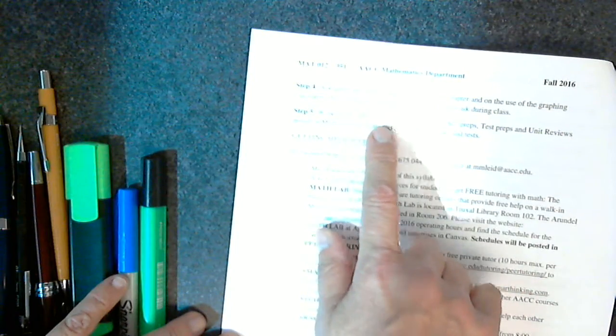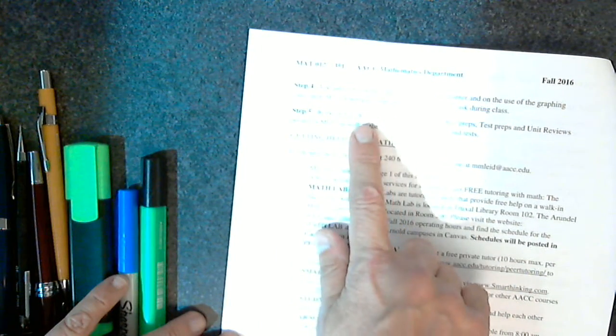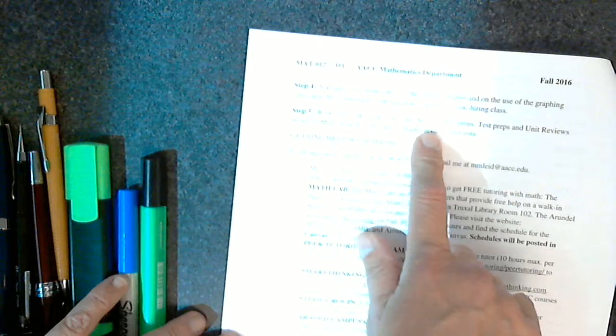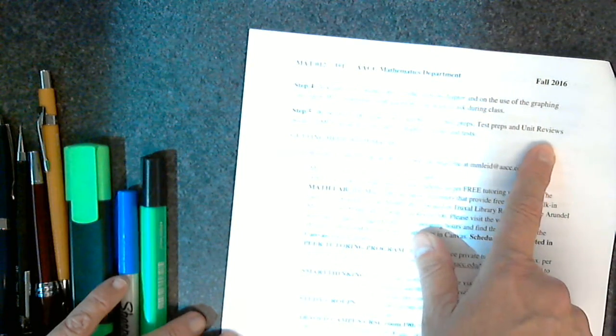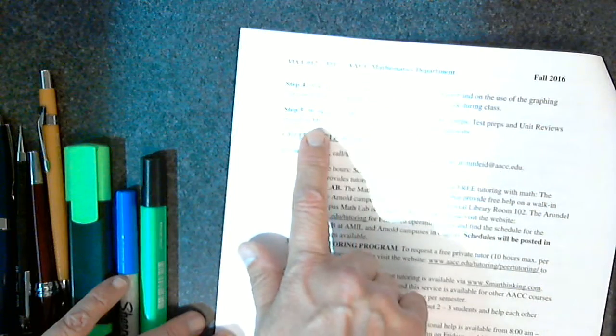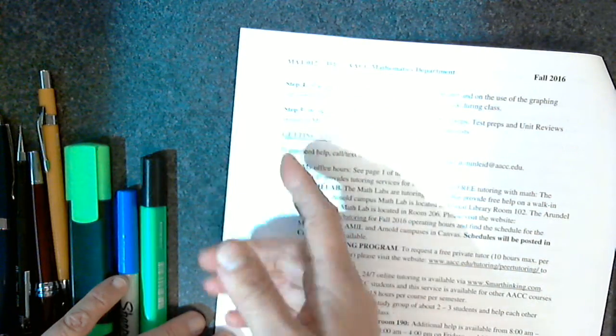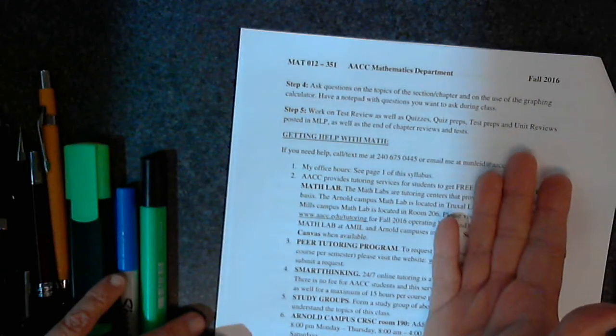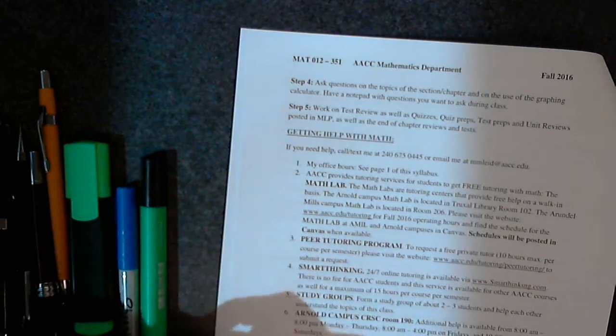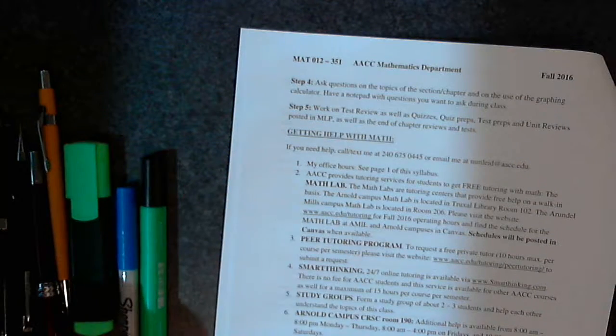Now, my Labs class has a test review, has quizzes, has quiz preps, has test preps, has unit reviews, and they're all posted, as I said, in my Labs Plus, and they're very useful. No, I will not give credit for this. I will give credit for homework, which is practice, and I will give credit for homework that you turn in class. Any questions so far?